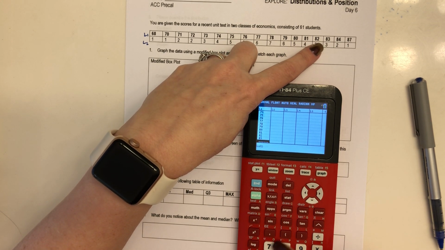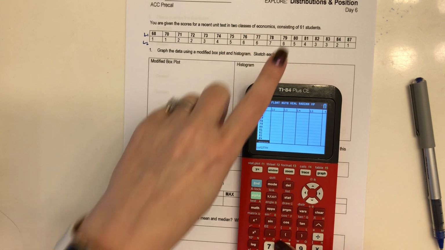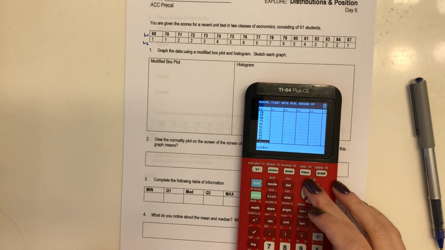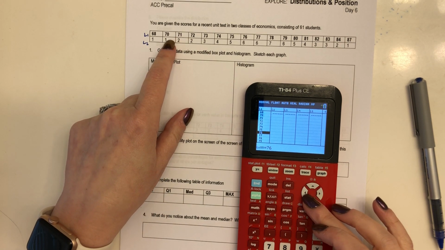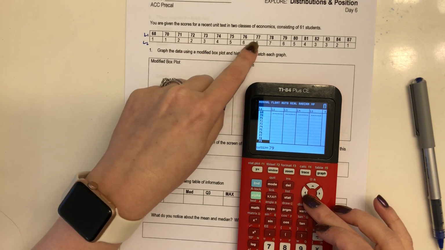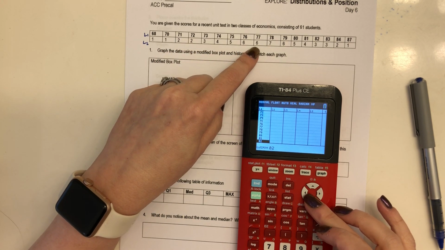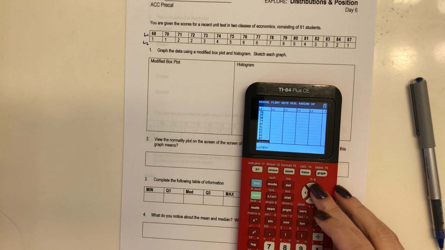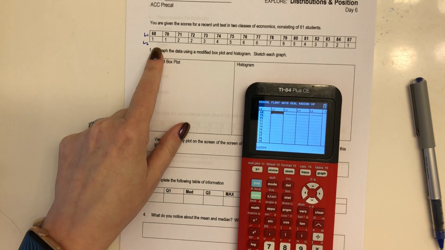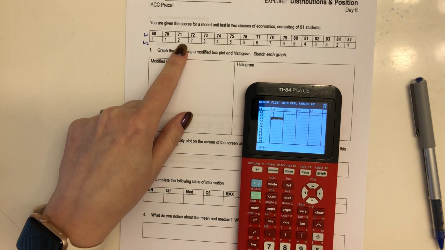Okay, so let's go back and take a quick look, make sure that we have all of our numbers in correctly, going across before you put your frequencies in. Okay, so that looks really good. Now let's put in our frequencies to go with that. So right arrow and put in your frequencies.